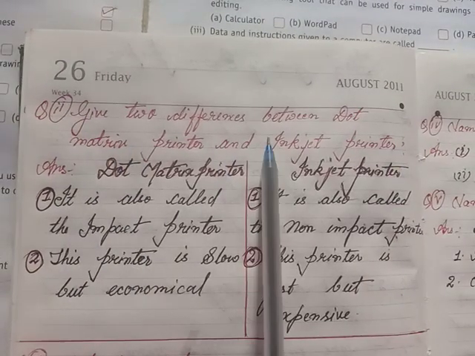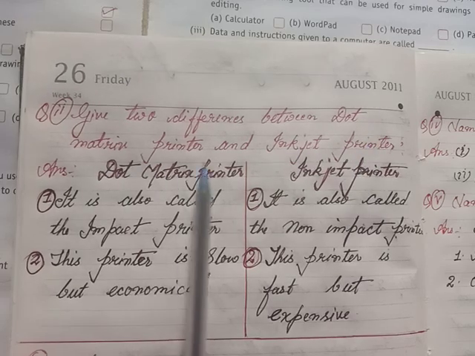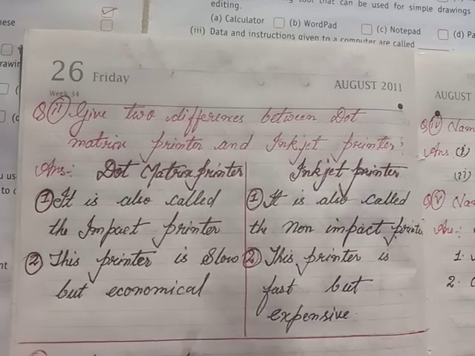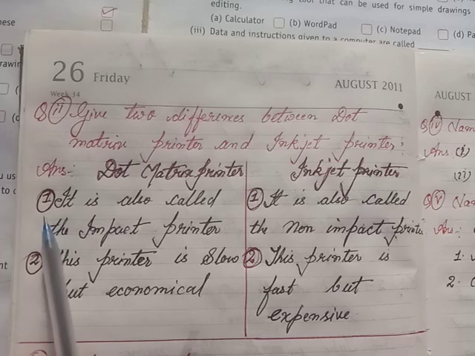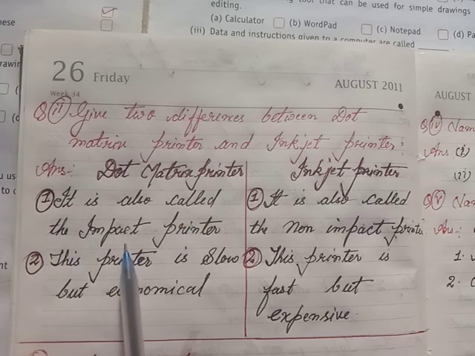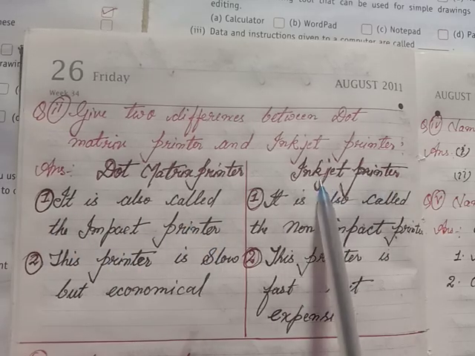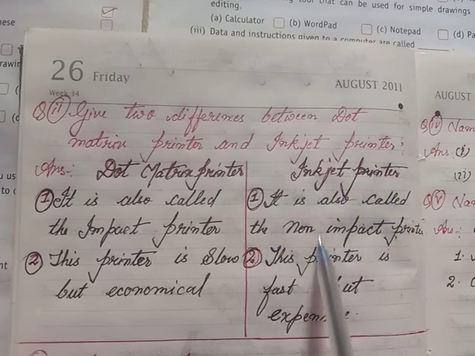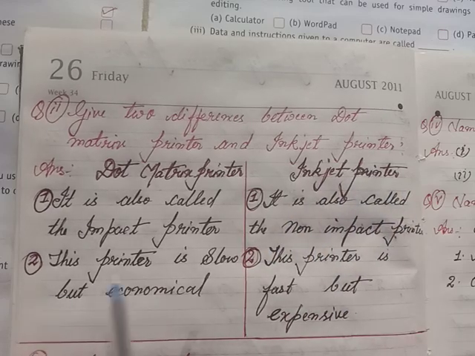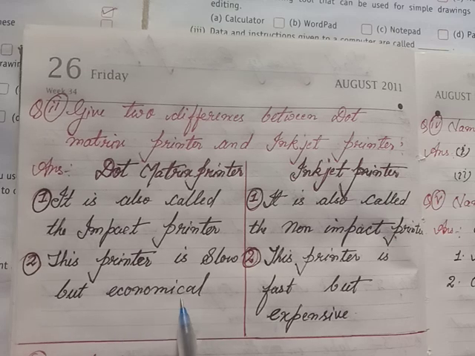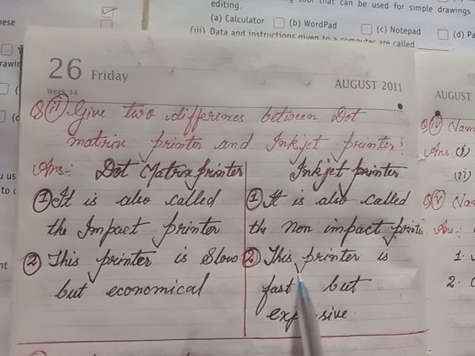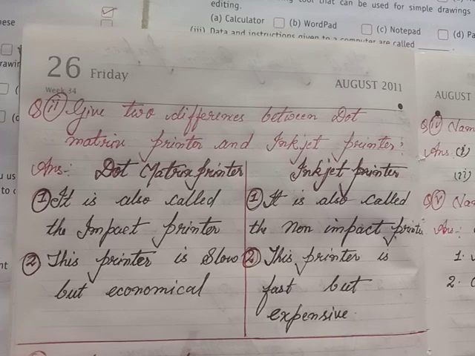Second, give two differences between dot matrix printer and inkjet printer. First, dot matrix printer is also called the impact printer. Inkjet printer is also called the non-impact printer. Second, the dot matrix printer is slow but economical. The inkjet printer is fast but expensive.